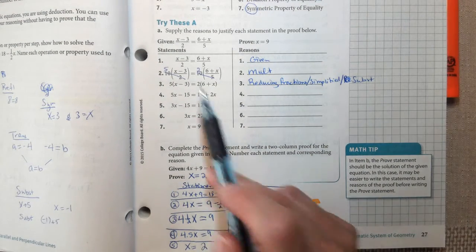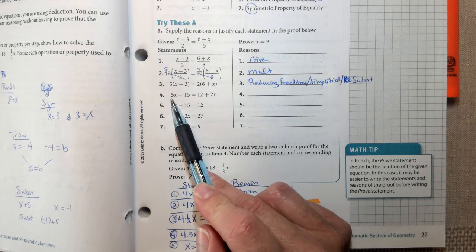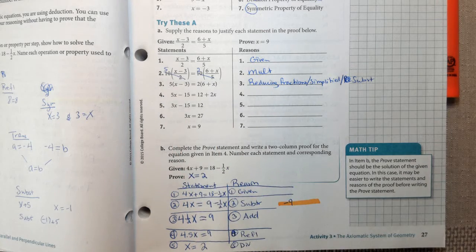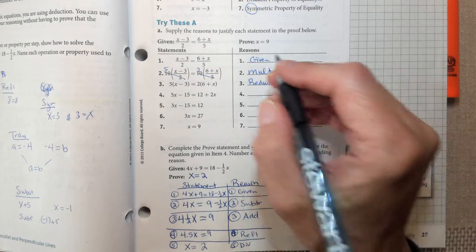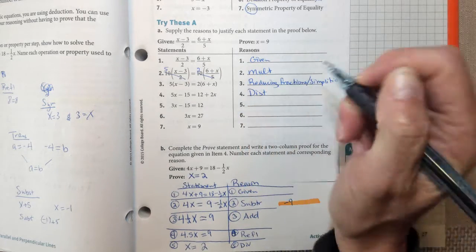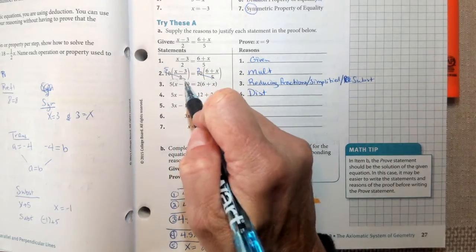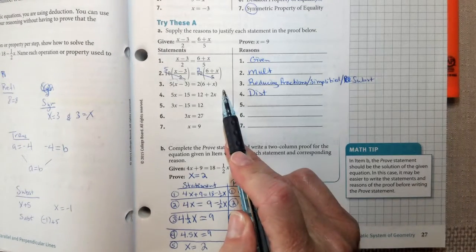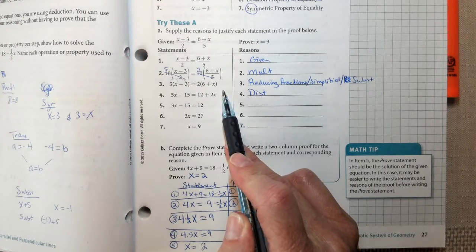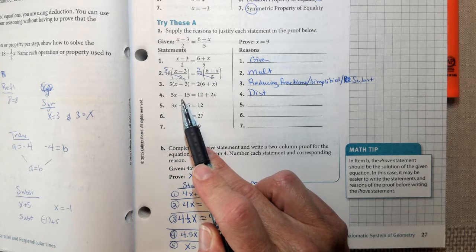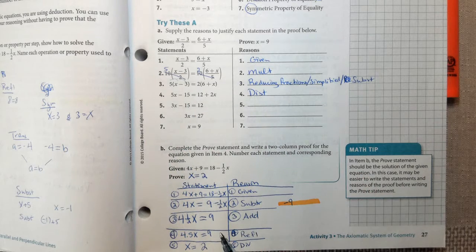It's gone now. All right, so from 3 to 4, the parentheses are gone, and the numbers got bigger. Well, that's a distribution step. When we distribute through parentheses, notice the 5 doesn't go across the equal sign. It's going just through the parentheses and stops, distributing through parentheses.